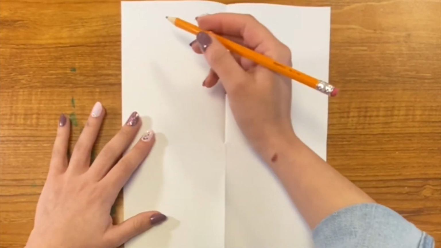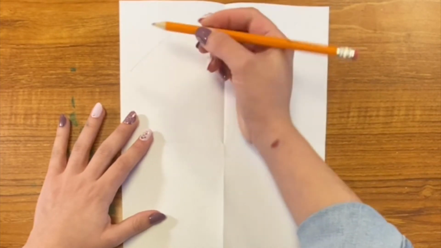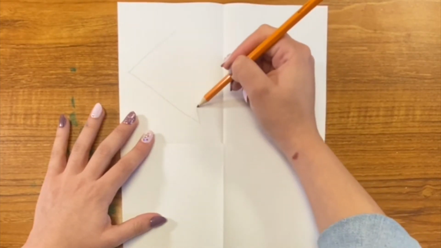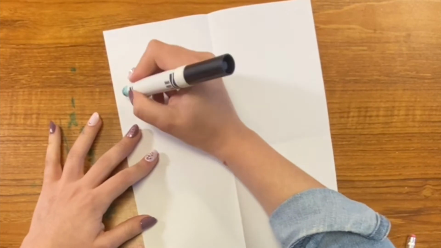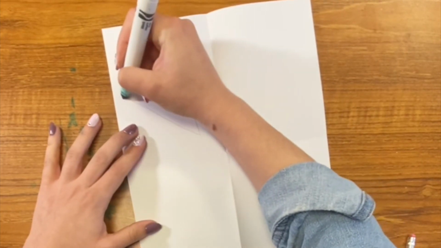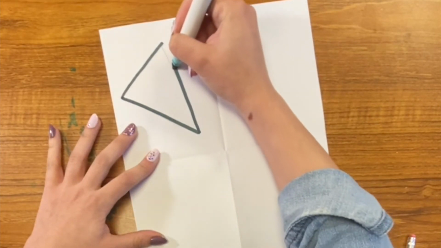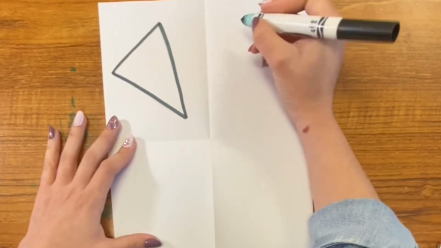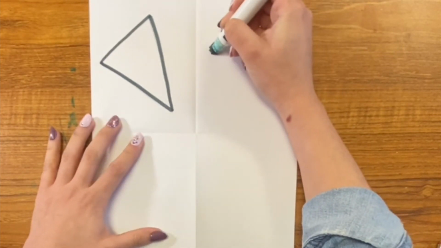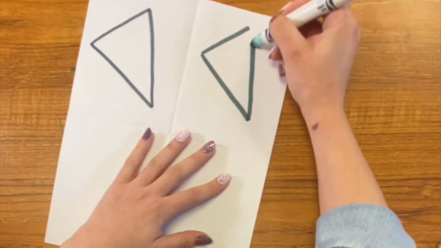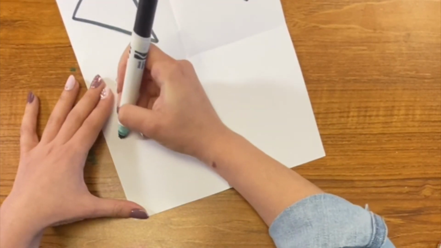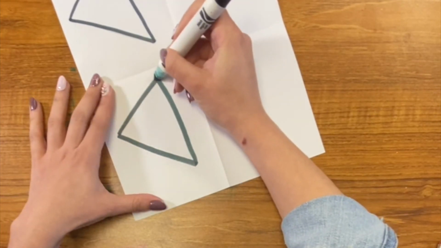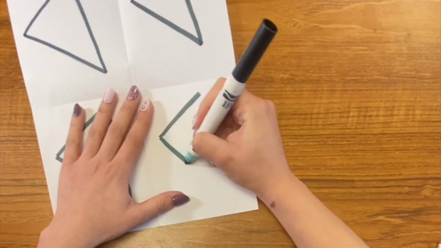Now to do this, you're going to need to draw a triangle. So I'm going to start off by doing that. A triangle. Okay? And I'm going to go ahead and just trace it with my black marker so you all can see a whole lot better. All right, I'm going to draw my triangle. There, that's 1. 2. 3. And 4.